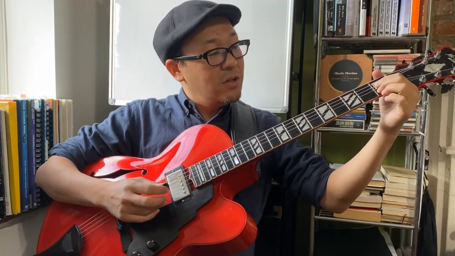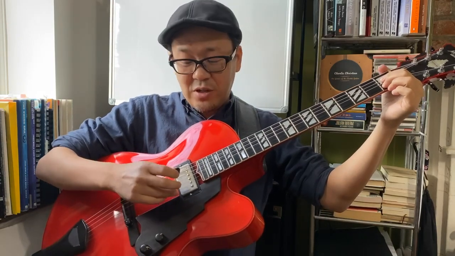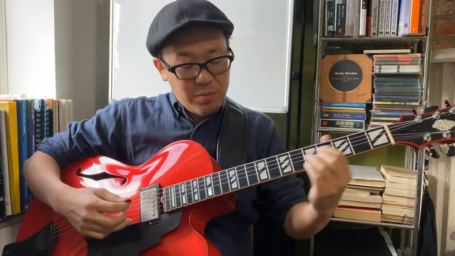Okay, here's actually a little technique that you can use. Since we don't want to play the open 1st string, I'm actually touching the open 1st string with my ring finger, so that I don't get the sound from the 1st string. Okay, and this one can be played up here too.